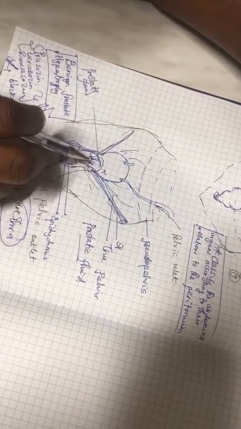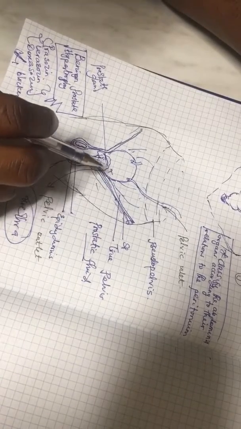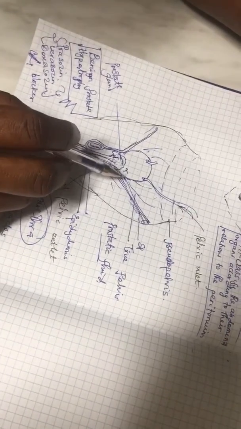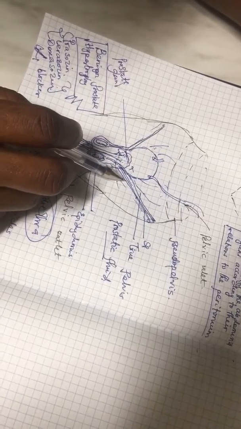If you want to drain, all you need to do is insert the drainage tube through the inguinal canal.